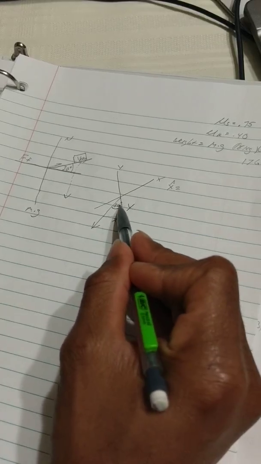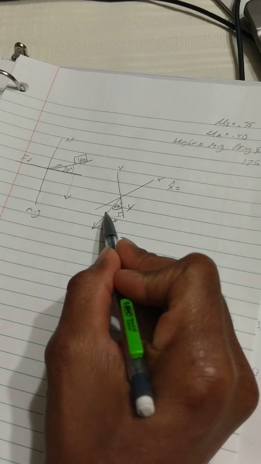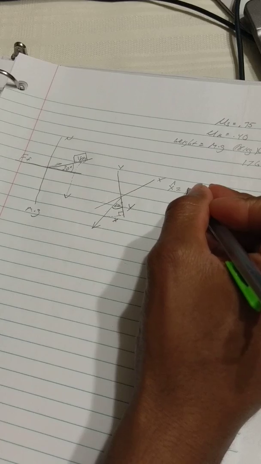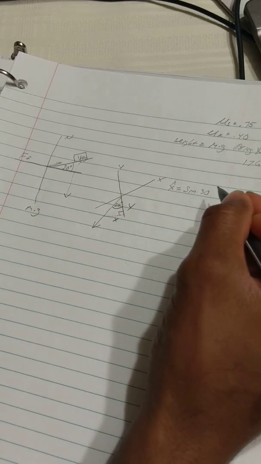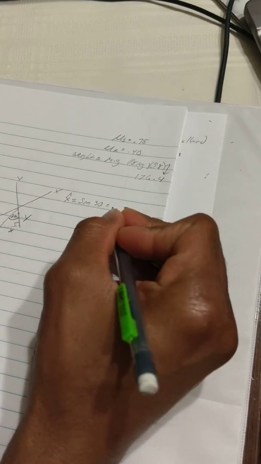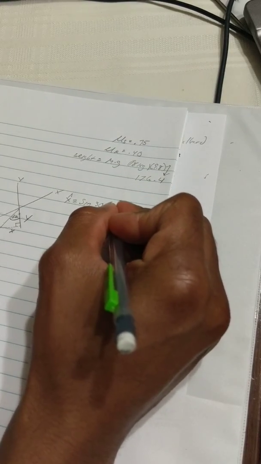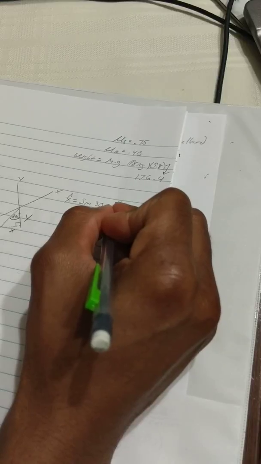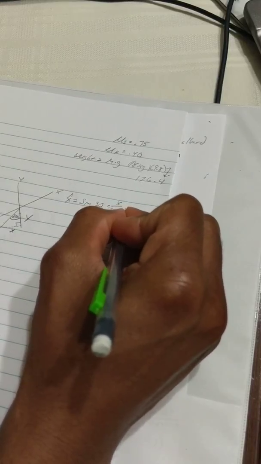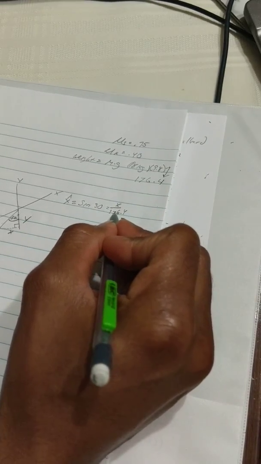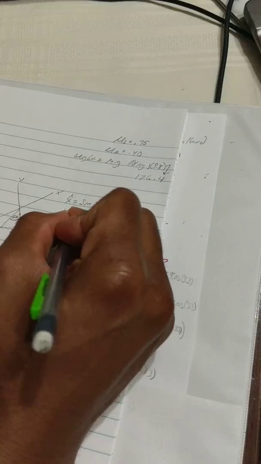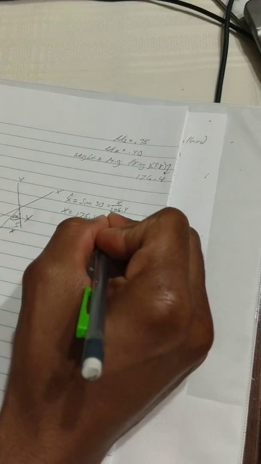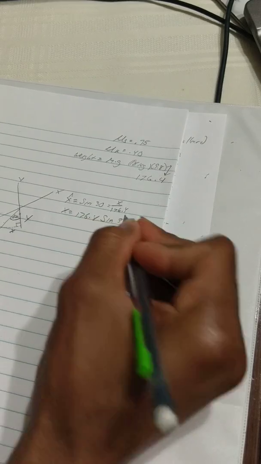Opposite was sine, so it's opposite over hypotenuse. So, sine 30, and I'm going to set that equal to X over my weight. I'm solving for X, so it's going to be 176.4 sine 30.